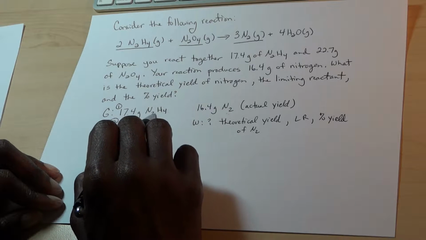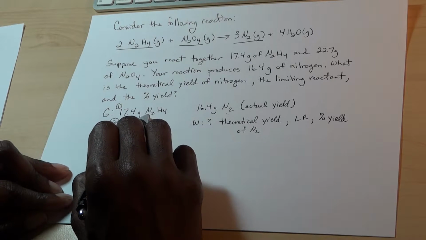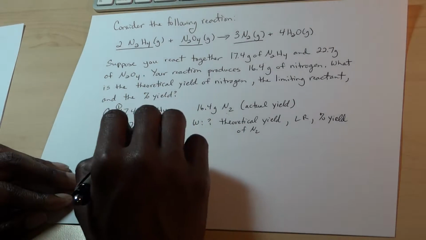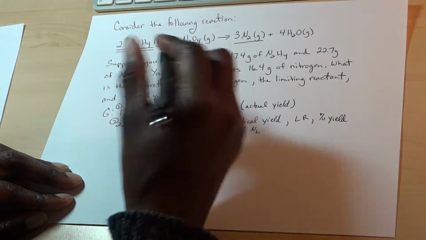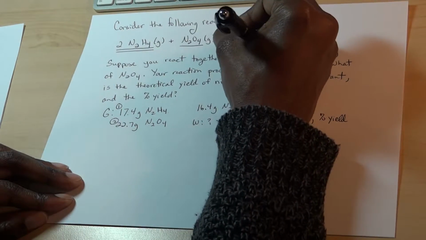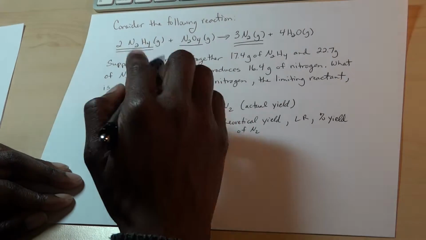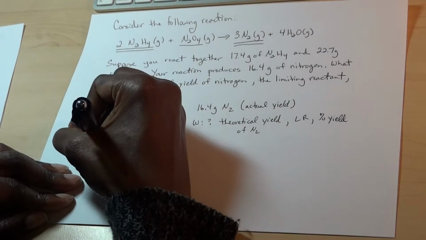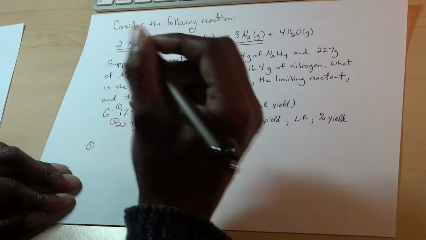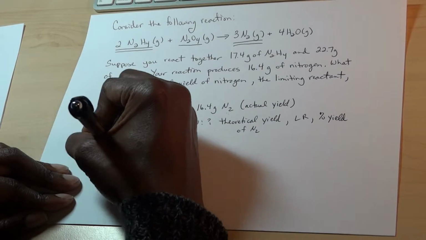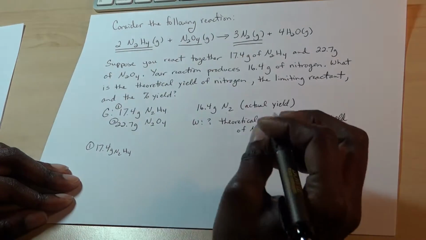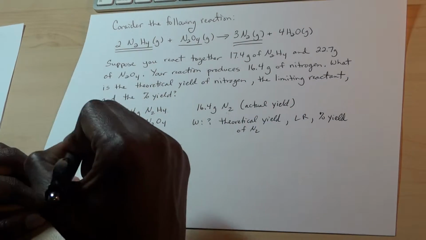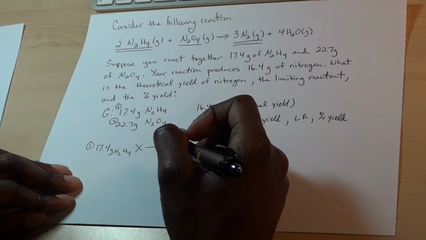Starting with the 17.4 grams of N2H4, we want to change that first into nitrogen. Nitrogen is the product that we're worried about here. We're not going to worry about N2O4 just yet, and we're not going to worry about water at all. So start with the first one, 17.4 grams of N2H4. Just like we did in the regular stoichiometry problem, we're going to convert from grams of given to moles of given using the molar mass of the N2H4.